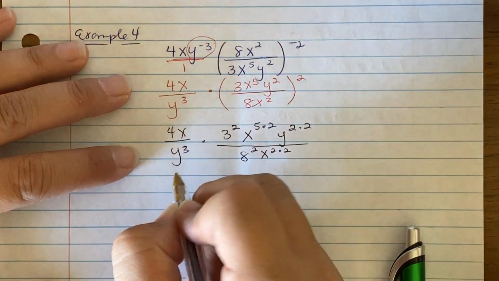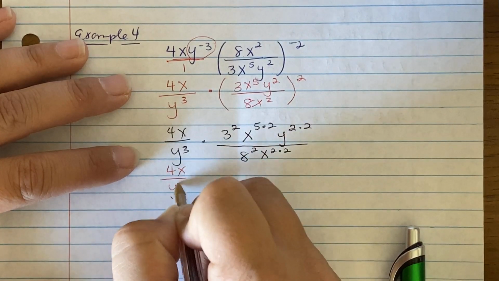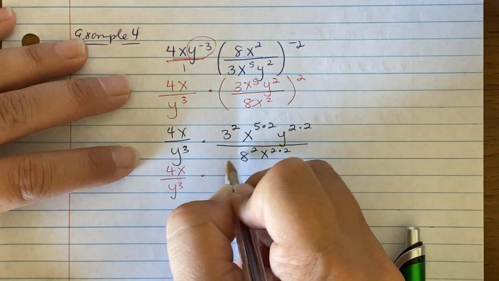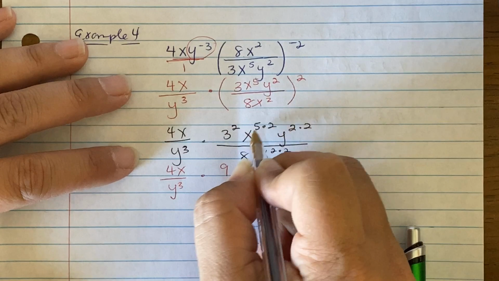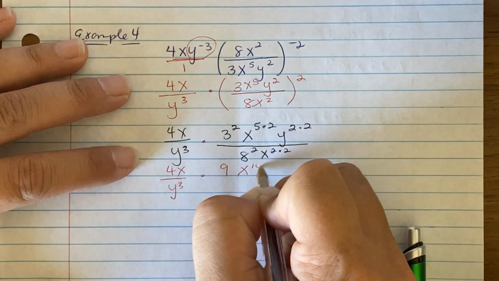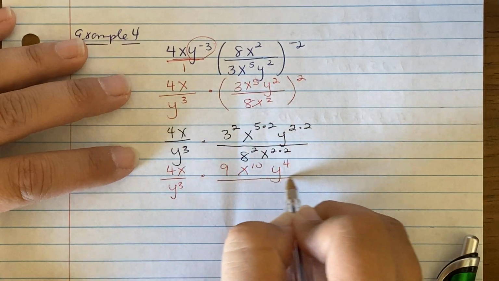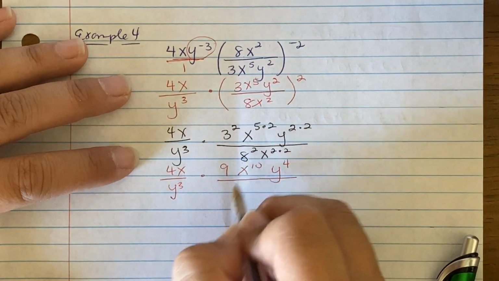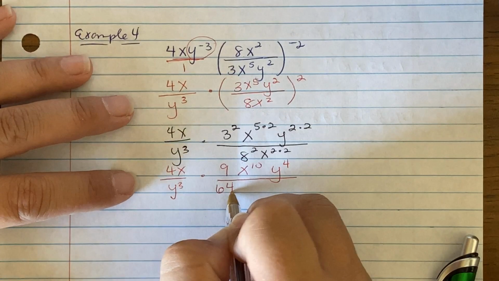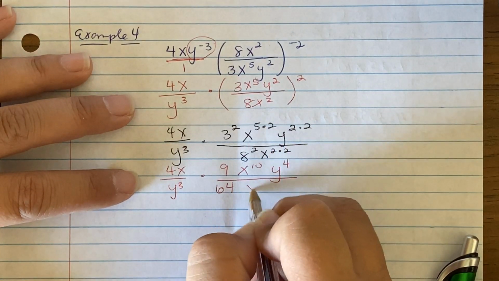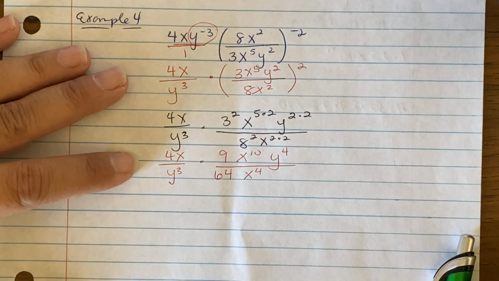We're going to slide down again. 4x over y cubed times, now 3 squared is a 9. X to the 5 times 2 makes it x to the 10th power. The y, you see 2 times 2 makes it y to the 4th. Divided by 8 squared is 64. X to the 2 times 2 makes it x to the 4th. So we're at this point.